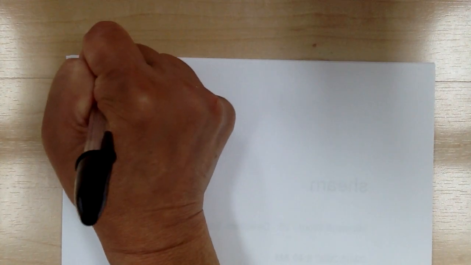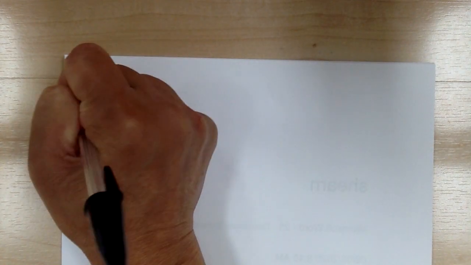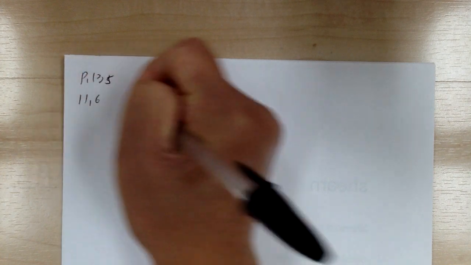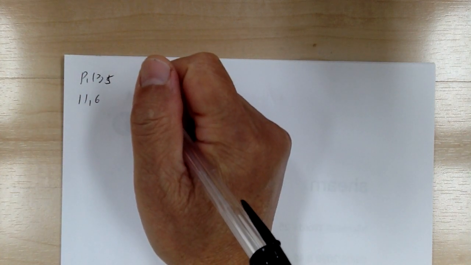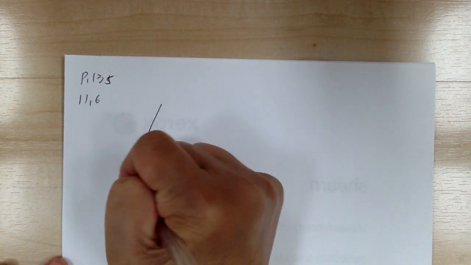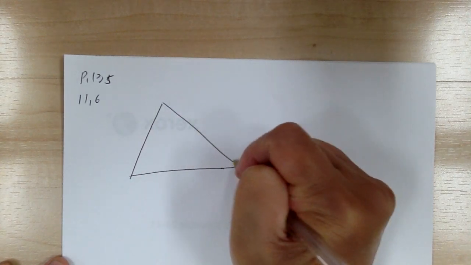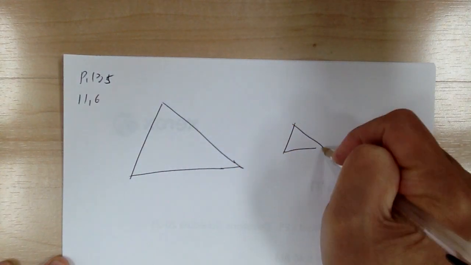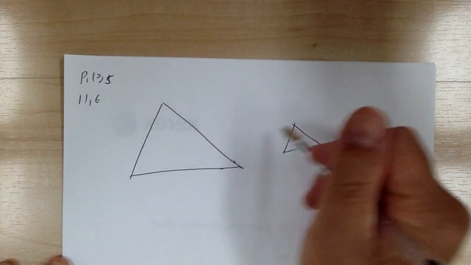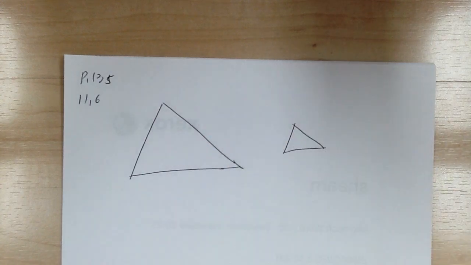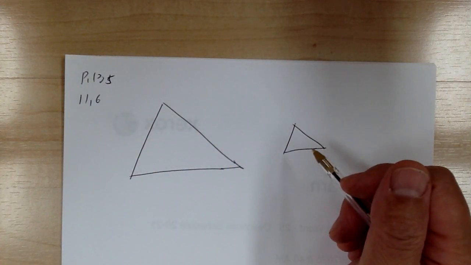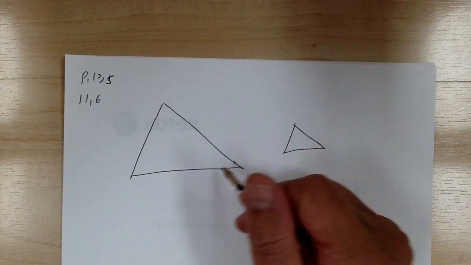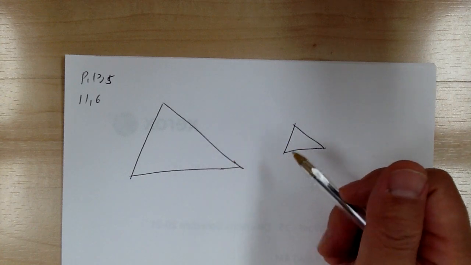Let's go to page 135 and let's do section 11.6. These are similar triangles. When you have two triangles, if they are similar, it means they have the same shape but different sizes. So one would be bigger than the other. If they have the same size and the same shape, then it means they're congruent.